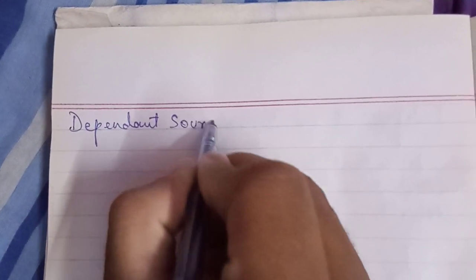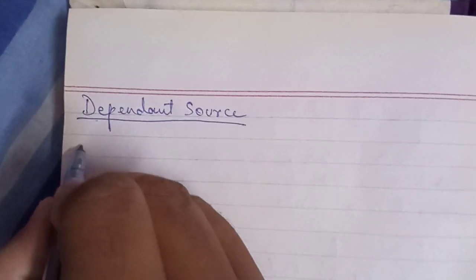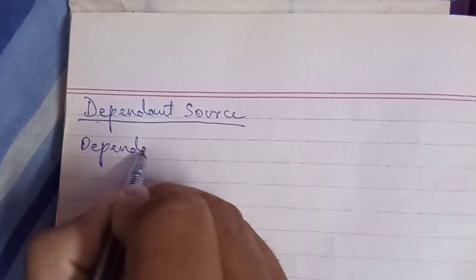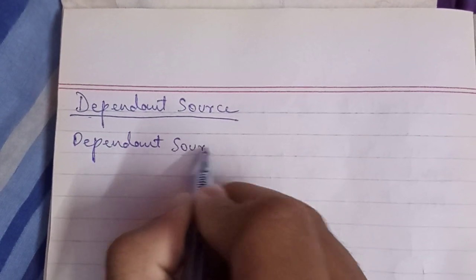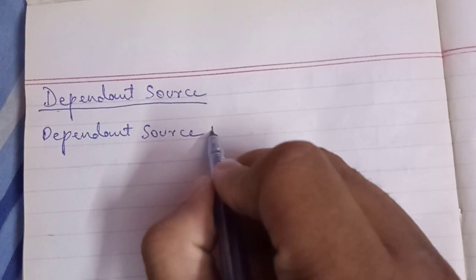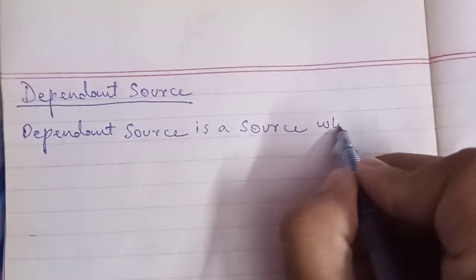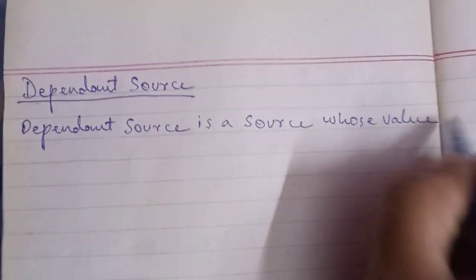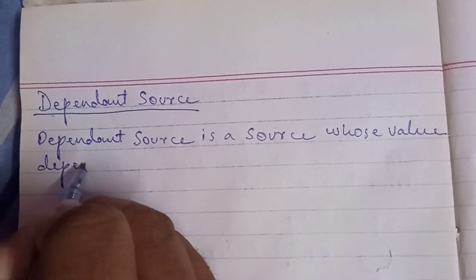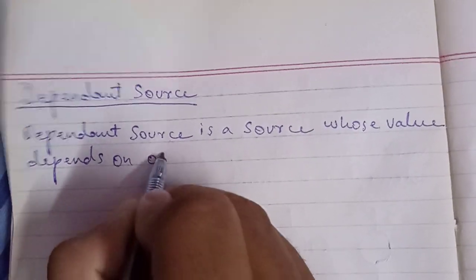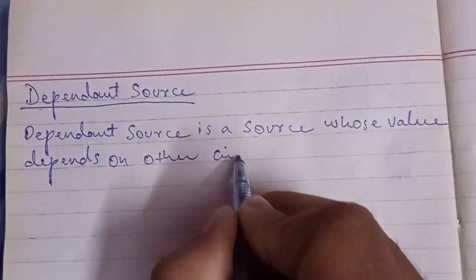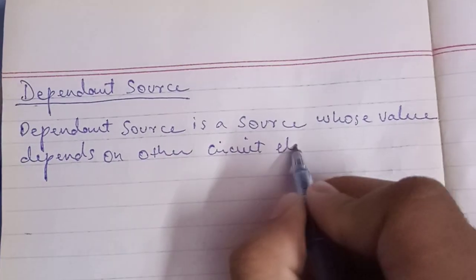Dependent source is a source whose value depends on other circuit elements.